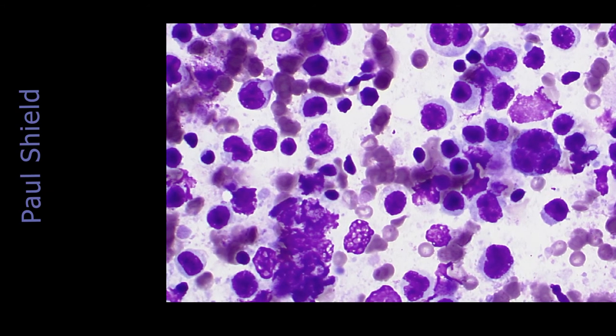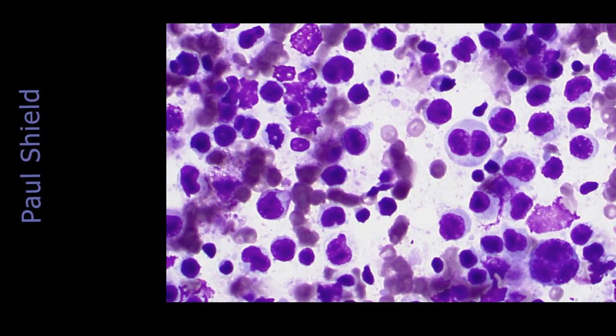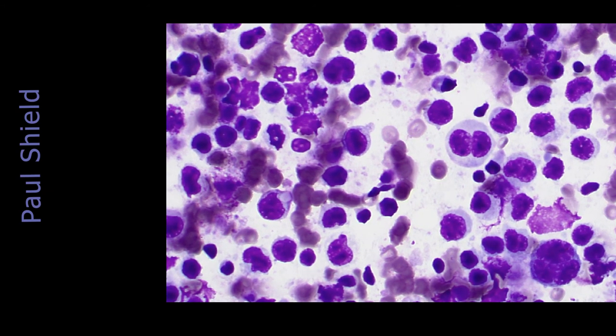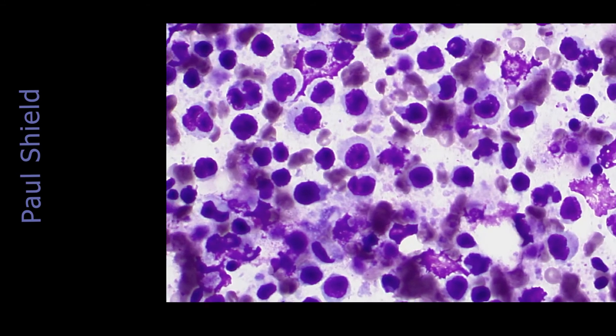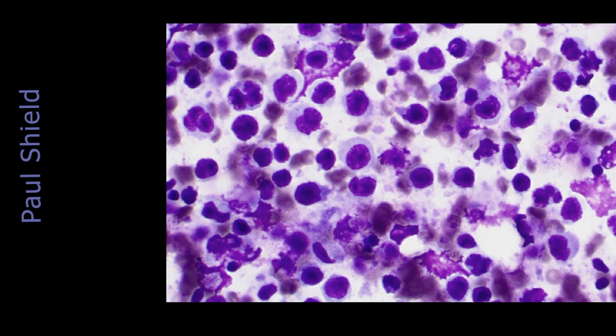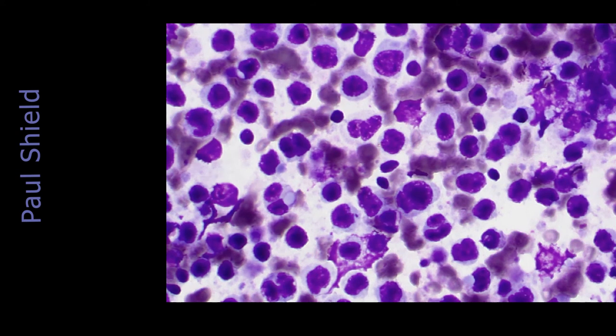Just looking around, same thing. These are actually fairly enlarged compared to red cells. There's a binucleate cell here. There are, I think, little grey blue granules in the background that are lymphoid globules. It's not really much help in a lymph node because we would expect them normally anyway.